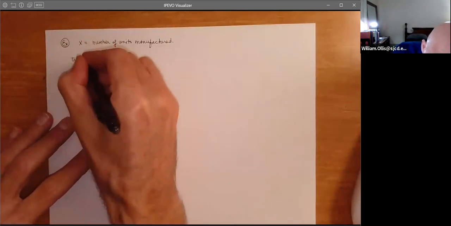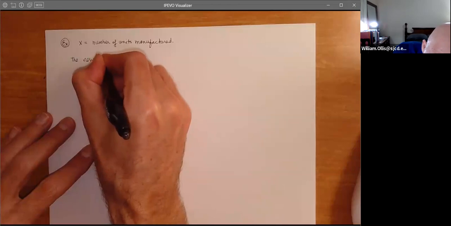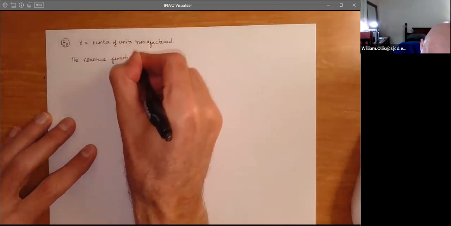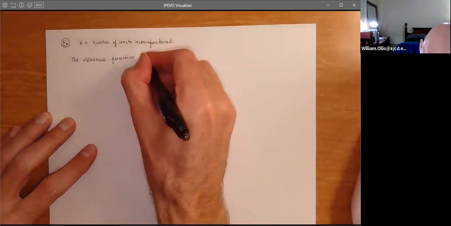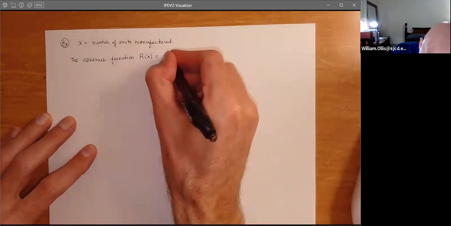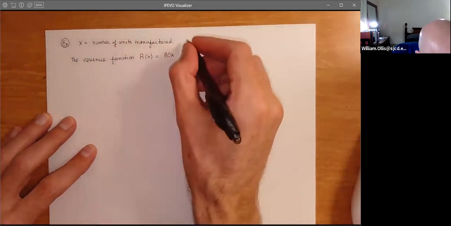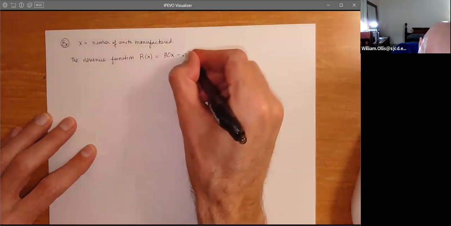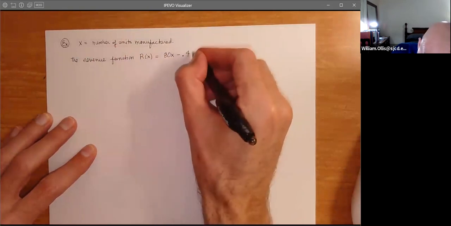The revenue function, how much money you bring in, the revenue function for X, R of X, is given as follows. 80X, this reminds me of some of the problems I did yesterday in the office hours, the conference hours, minus 0.4 X squared.